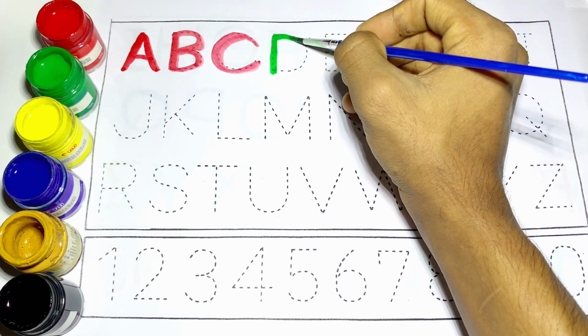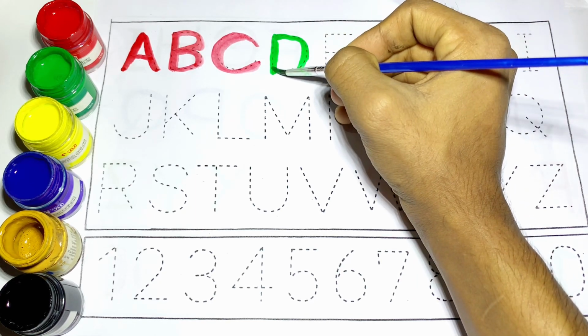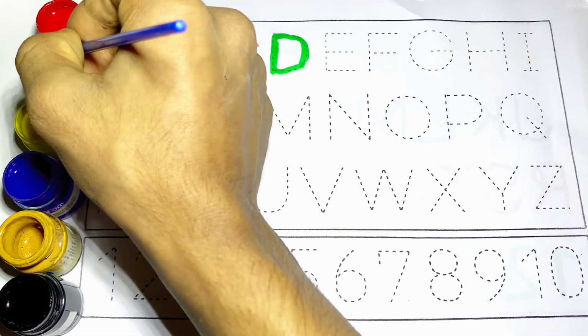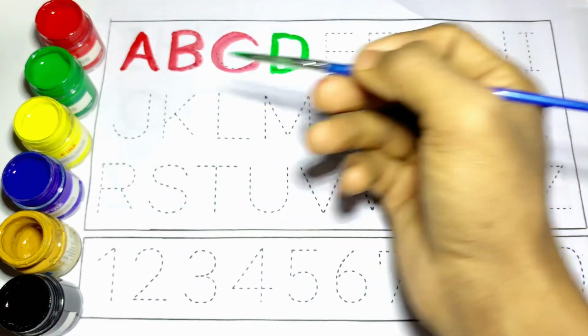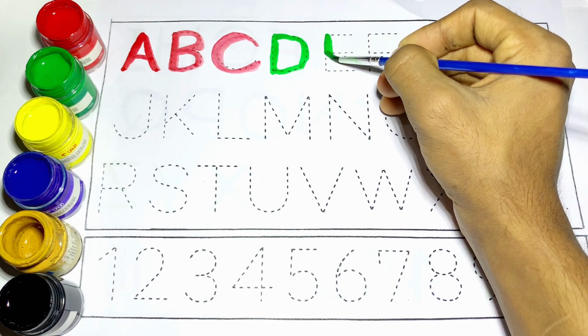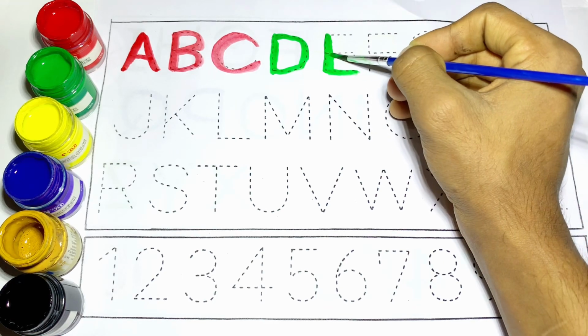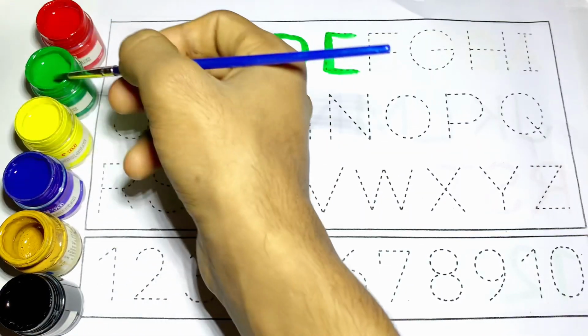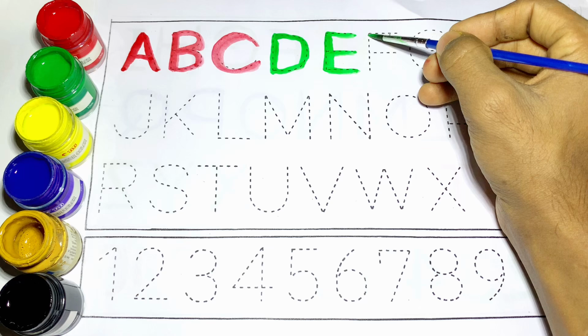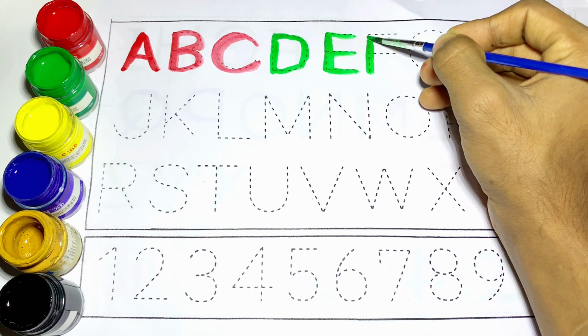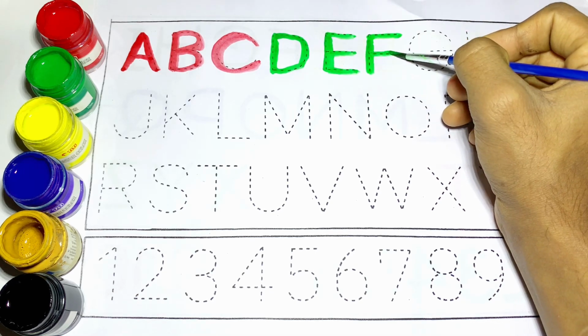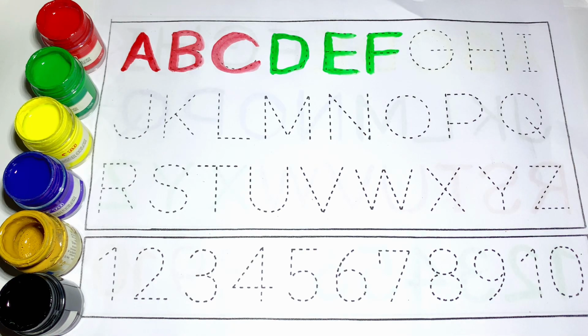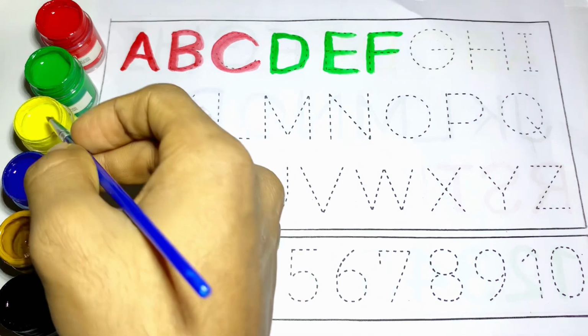The alphabet D. Kids, again use green color and draw E. E for egg, E for elephant. Kids, now I draw F. F for fish, F for fan. Kids, now I draw G. G for goat, G for grapes, and use yellow color.